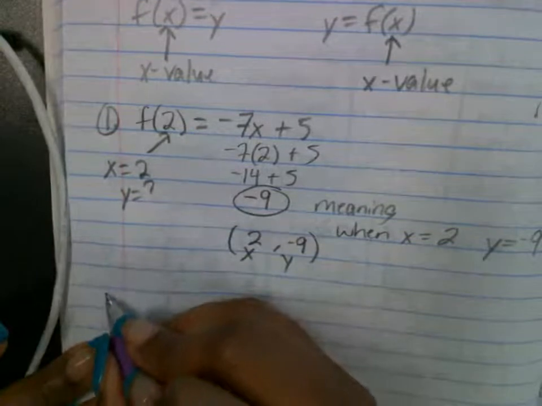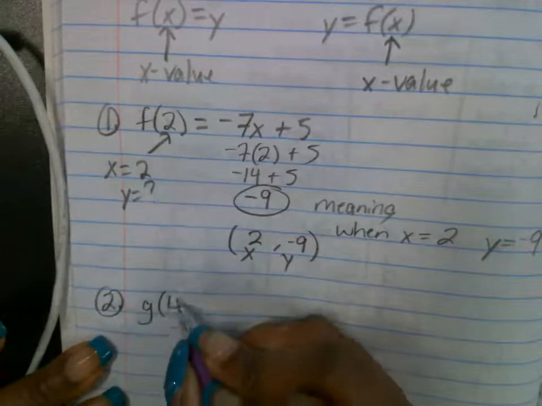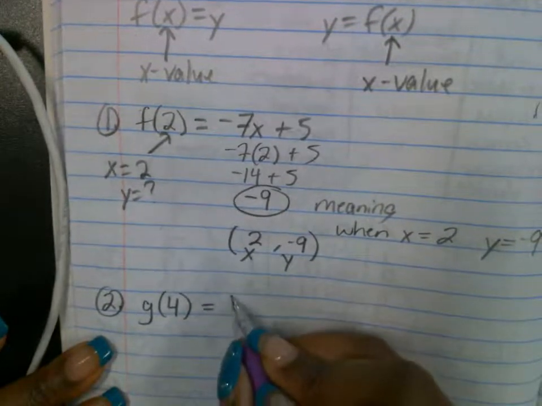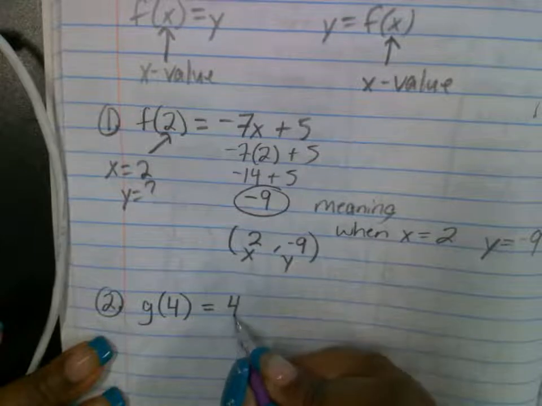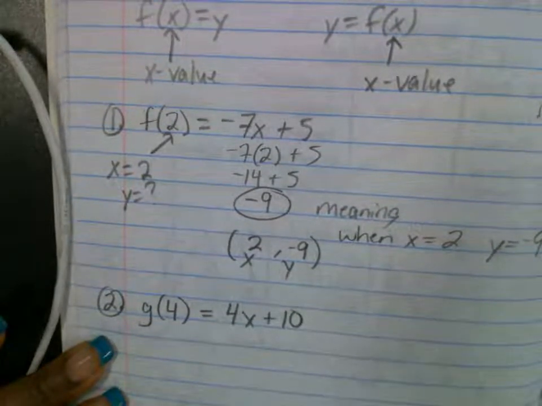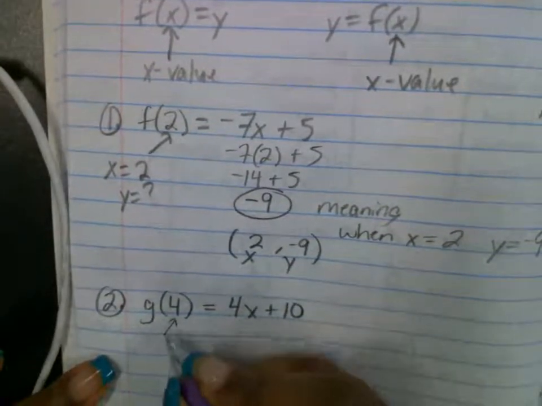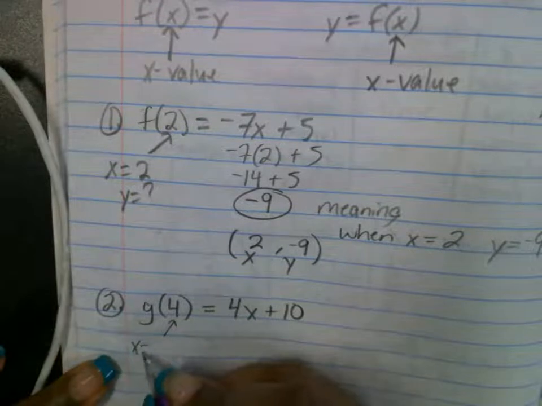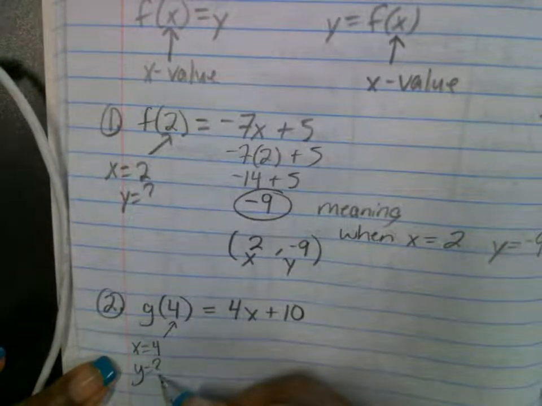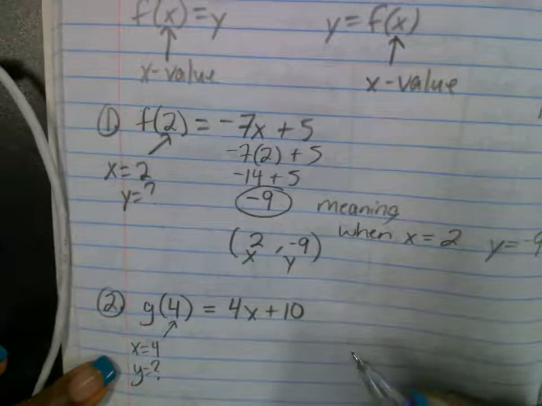Let's do number 2. We're going to use g of 4 instead of f of x. And this is still function notation. g of 4 is equal to 4x plus 10. What is this saying? What are they asking me to do? In the parentheses, this is the value for x. They're saying x is equal to 4. What is the value of y? So you're going to substitute 4 in the place of x.